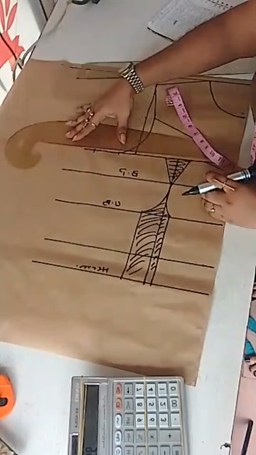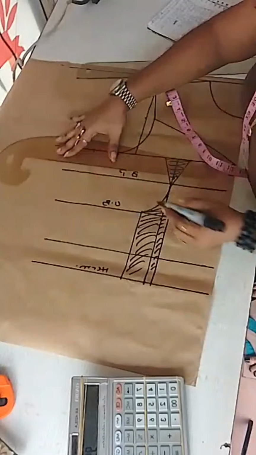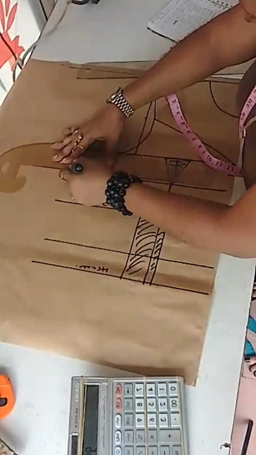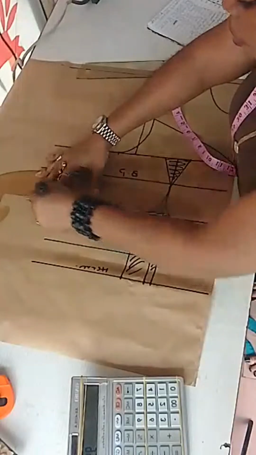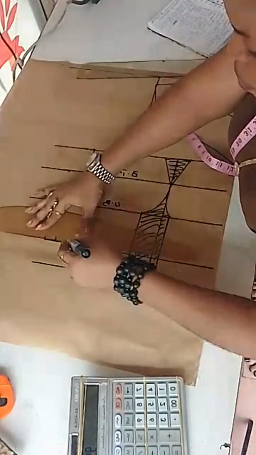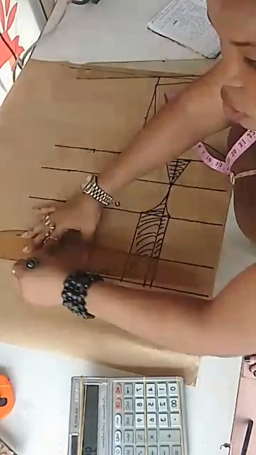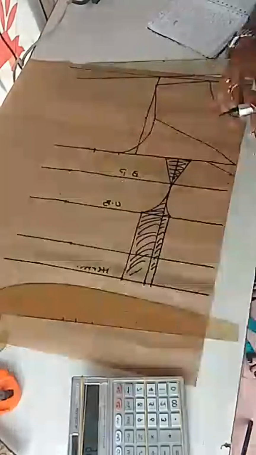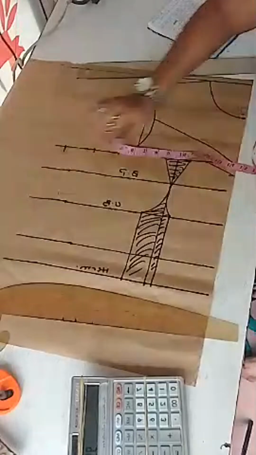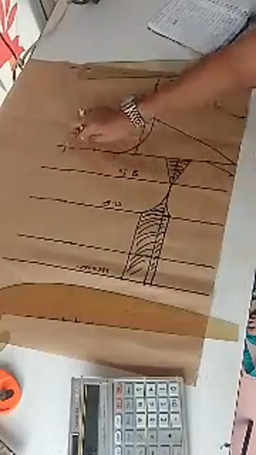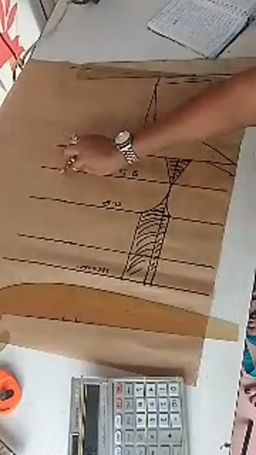Of course, you can add between 2 and 3 inches. So I'm adding 2.5, like that. The same line is applicable to this bust point. Your chest line, your bust point, they're almost the same.